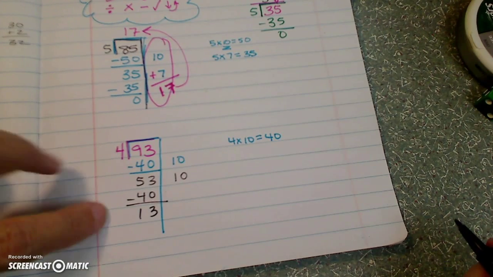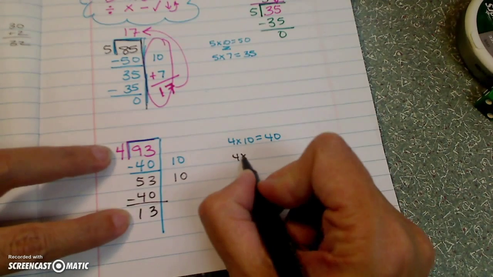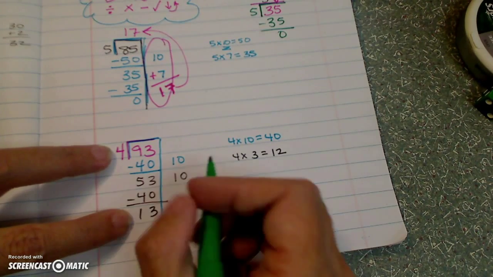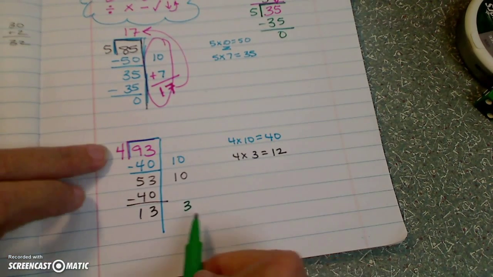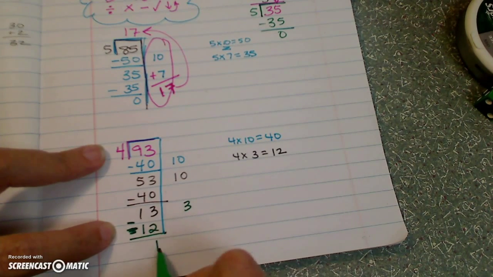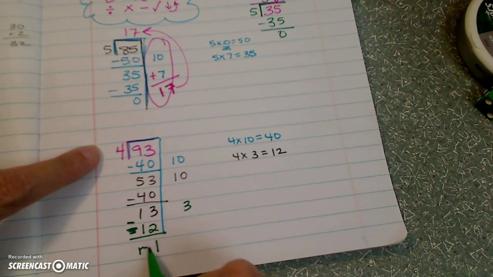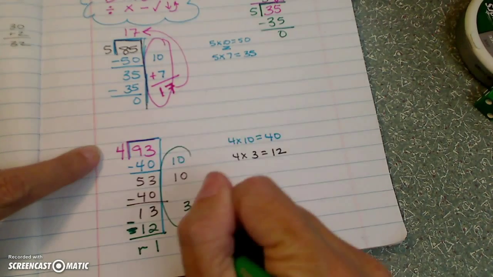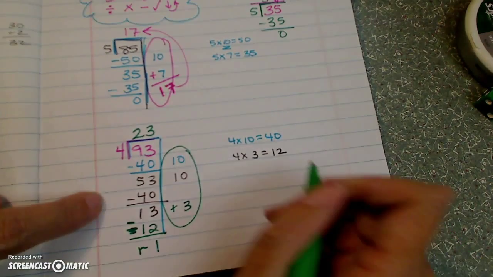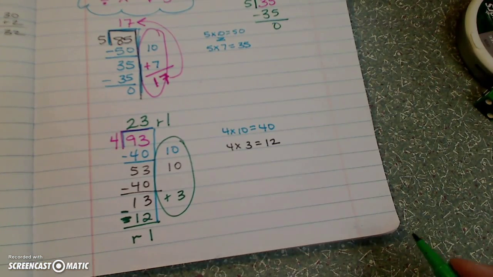So now, how many more groups of 4 can I get out of it? So 4 goes into 13. Well, I know my fact that 4 times 3 equals 12. Okay, so I get 3 groups. 3 times 4 is 12. Oops, subtract, not add, subtract. And I get a remainder of 1. I can't get another group of 4 out of it, so this is my remainder. Okay, so I add all this up, and I get 23 with my remainder of 1. And I'll check that by multiplying in a moment.